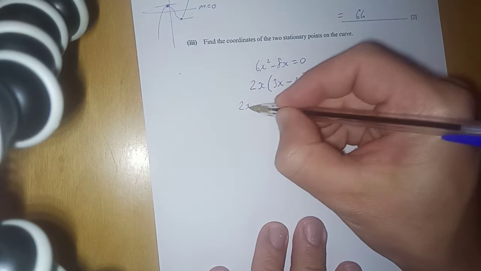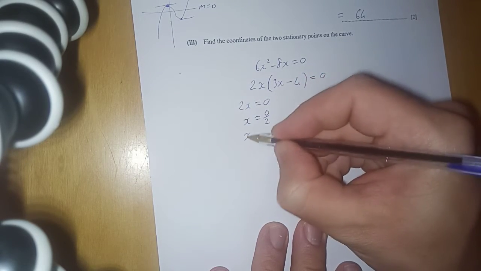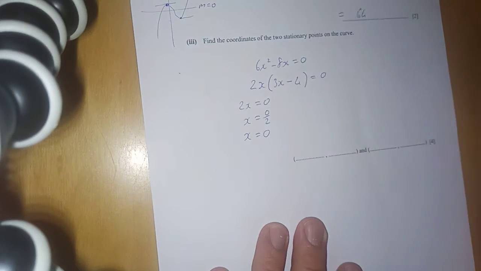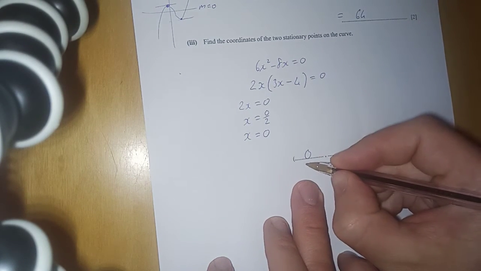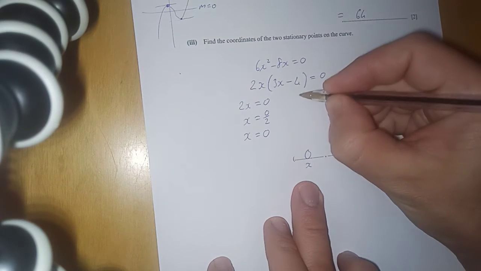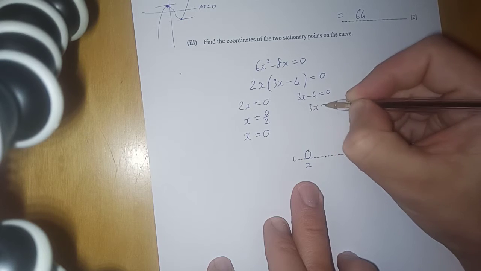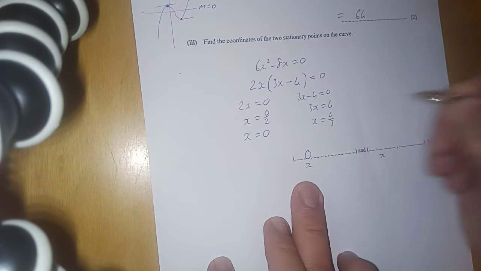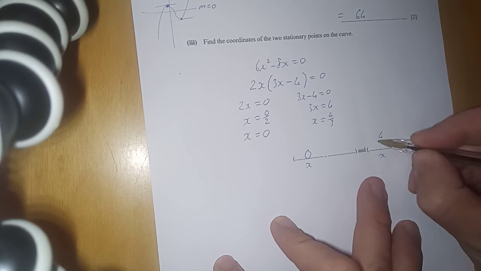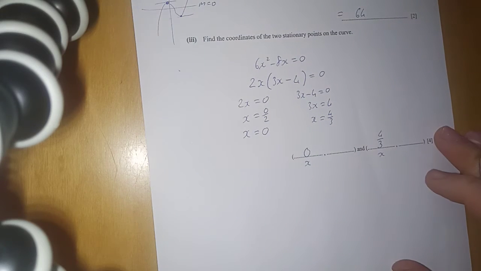That means 2x equals 0. Divide the 2 on the other side. 0 divided by 2 is 0. So we got the one x value here in the answer. The other one, we put 3x minus 4 equal to 0. Move the 4 across, so 3x equals 4. And divide by 3. We now have the other x value, 4 over 3, or 1.3 recurring, or 1 and 1/3, whichever way you want to write it.